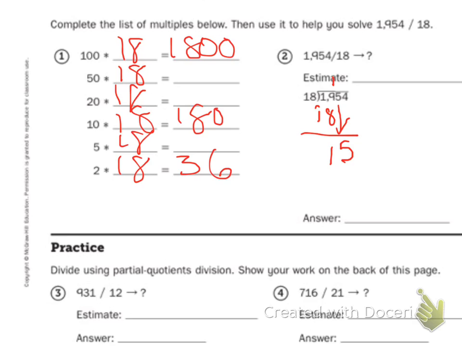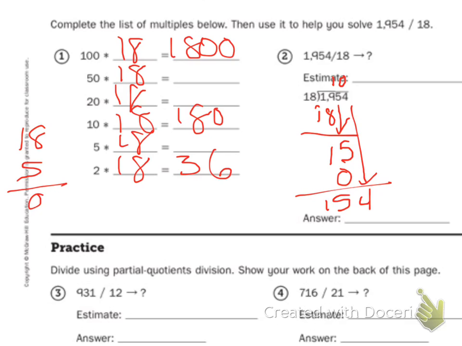You cannot make a group of 18 with only 15, so that's 0. 0 times 18 is 0. So then you have 15, and you bring down the 4. So now you have to think to yourself, how many groups of 18 can I make from 154? So we know 18 times 2 is 36. Maybe let's see what 18 times 5 is. So 8 times 5 is 40. 5 times 1 is 5, plus 4 is 90.